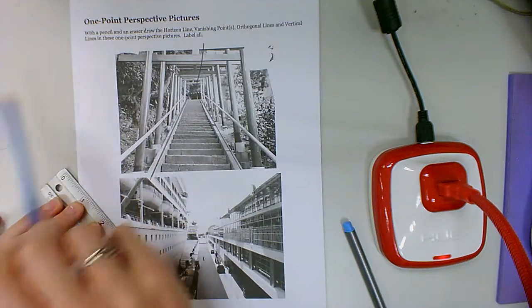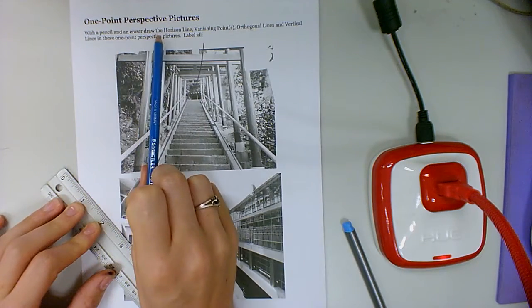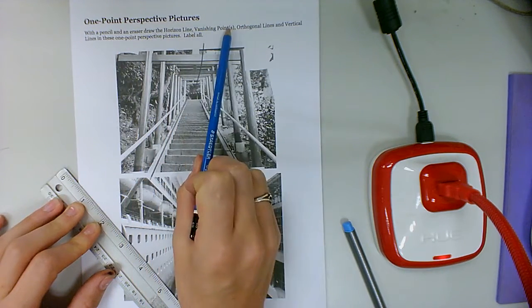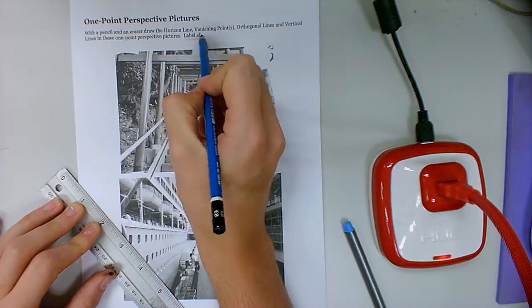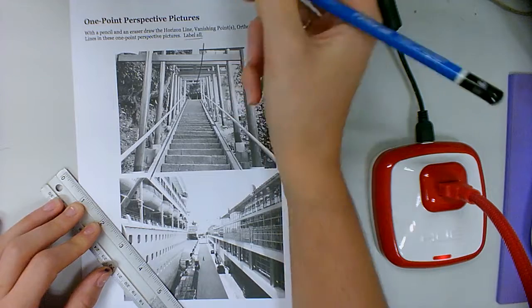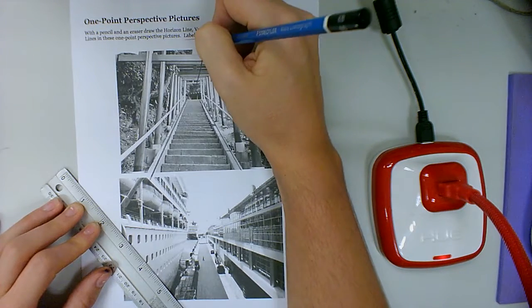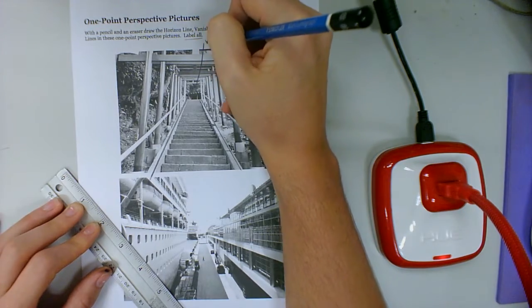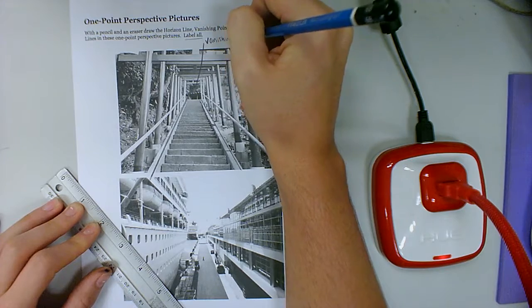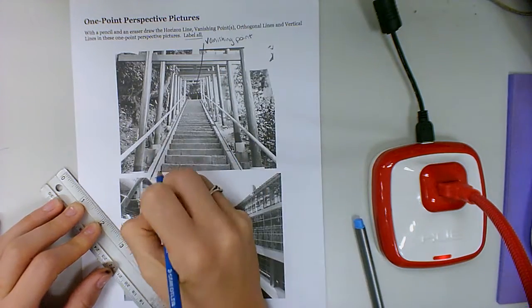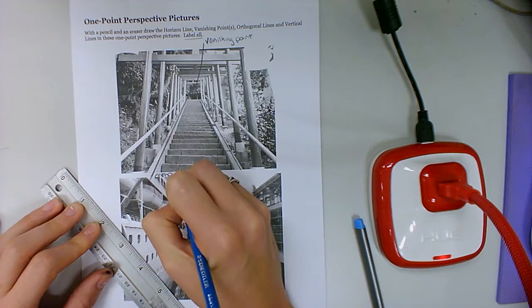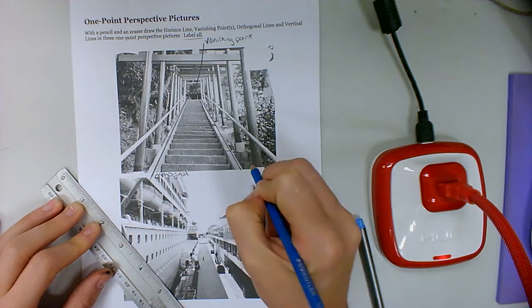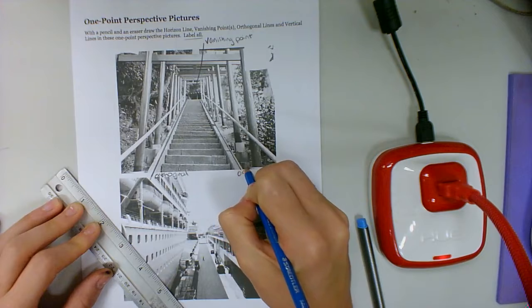This is my vanishing point. It does say with a pencil and eraser, draw the horizon line, vanishing points, orthogonal lines, and pictures. Label all of them. Please don't forget to label them. Vanishing point. This is an orthogonal line, and this is an orthogonal line.